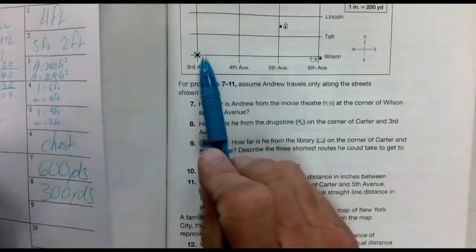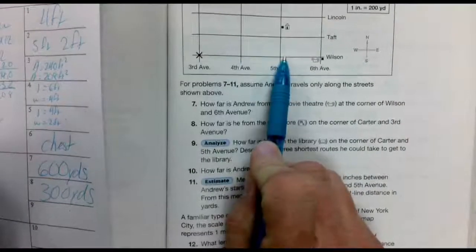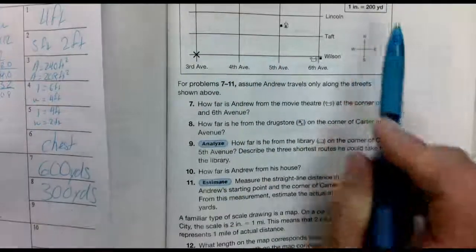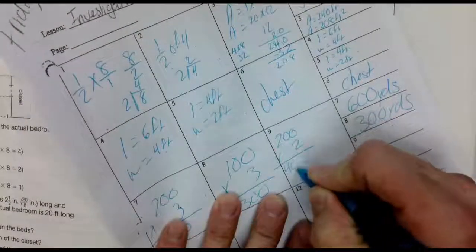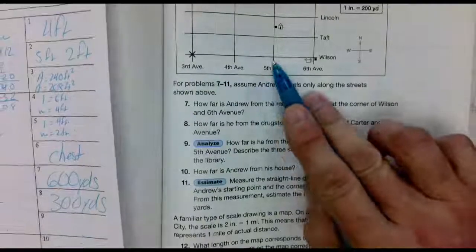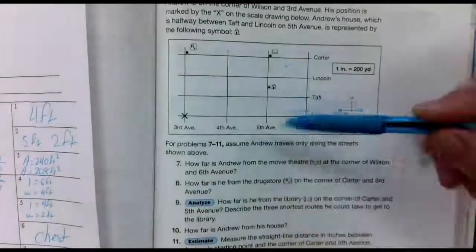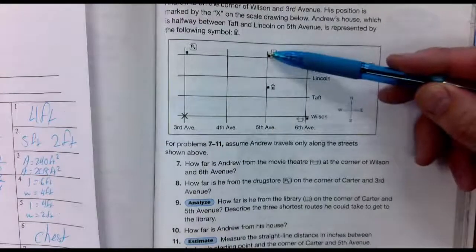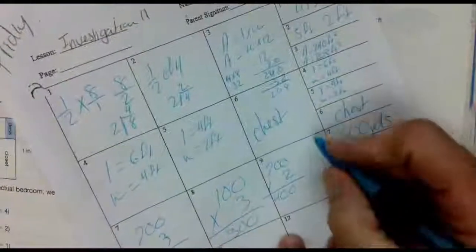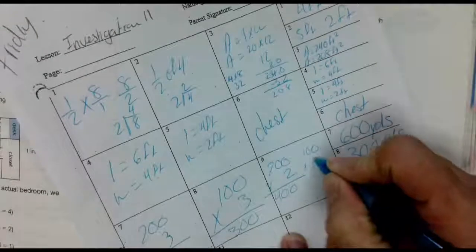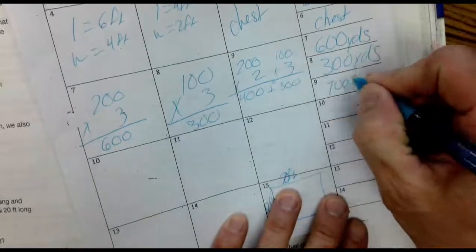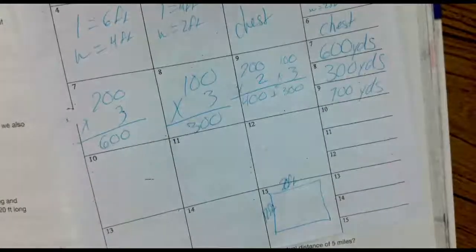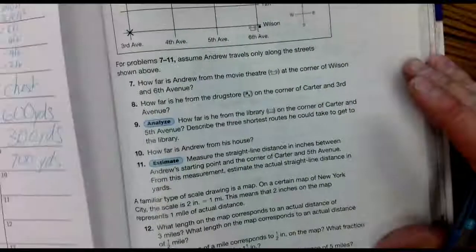So let's count how far over he's got to go. 1, 2. And each one of those is an inch, so you're going to take it times 200. So you got 200 times 2. That gives you 400, but that only got you to 5th Avenue. Now you're going to have to get up to the library. 1, 2, 3. And those are each 100. So go ahead and take 100 times 3. The math is pretty easy today. And then you're going to add 400 plus 300 at the end, and you're going to get 700 yards, so it's pretty far to the library.